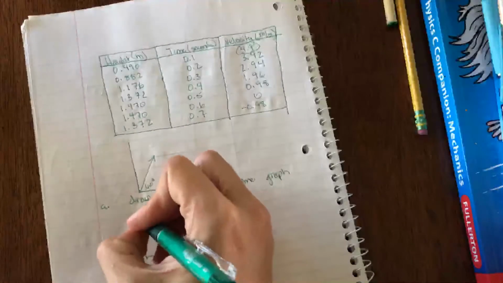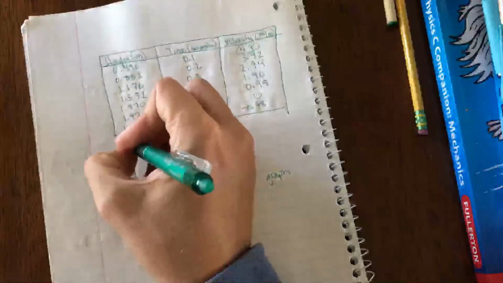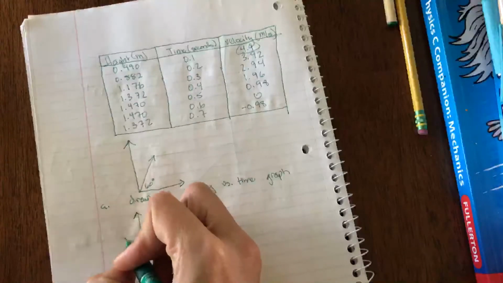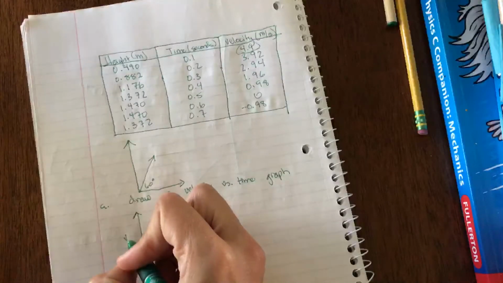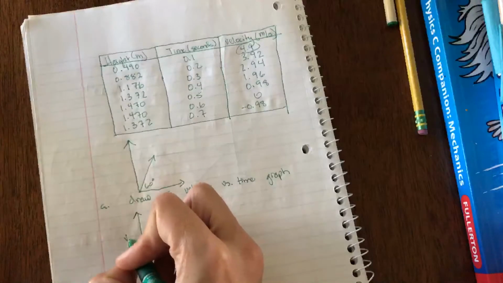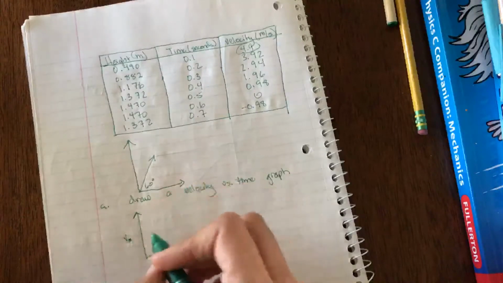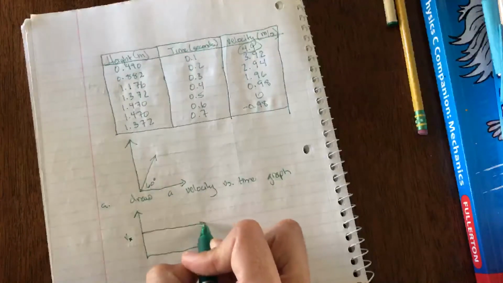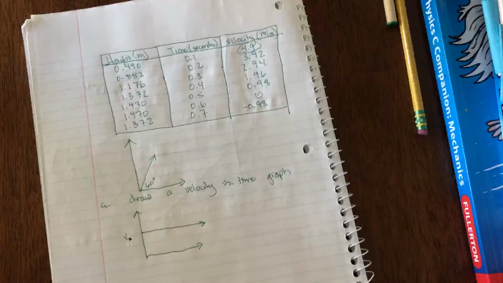And since we ignore air resistance all the time, I am guessing that, so this is V in the X direction, it would look sort of like that, right? Because that one is not the one that's changing. It's our velocity in the Y direction that's changing, according to the graph that we already made.